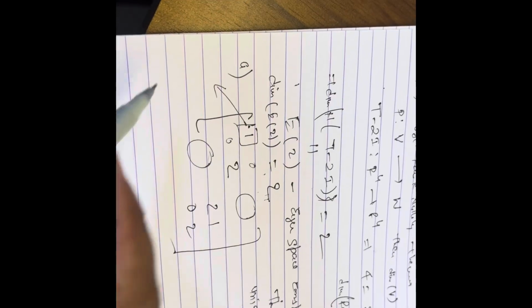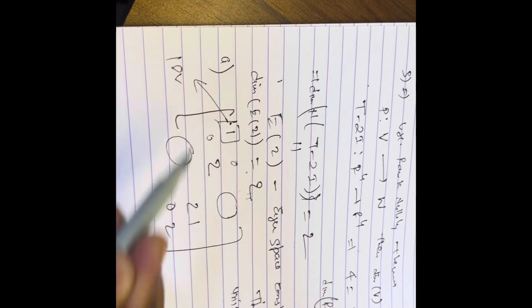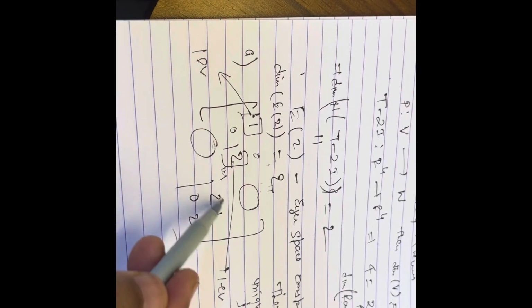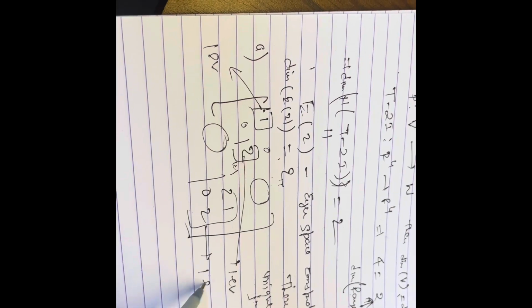So given a Jordan block, you will get only one eigenvector. Of course, if the size of the Jordan block is bigger than one, you will get an eigenvector, and the rest of the vectors are generalized eigenvectors, which we are not talking about right now. So this gives you one eigenvector, and this is another 1 by 1 Jordan block, which gives you one eigenvector, and this is a 2 by 2 block, which gives you one eigenvector.